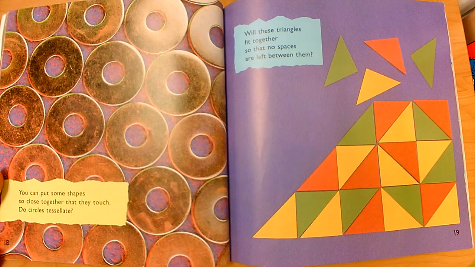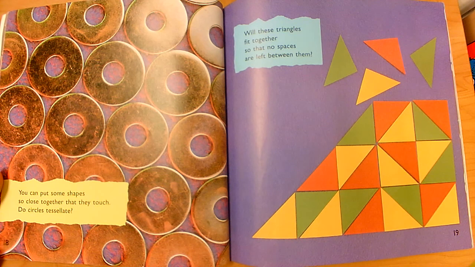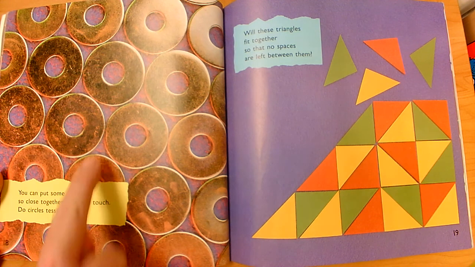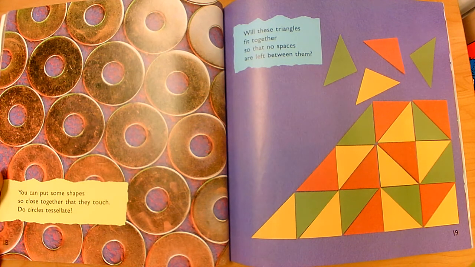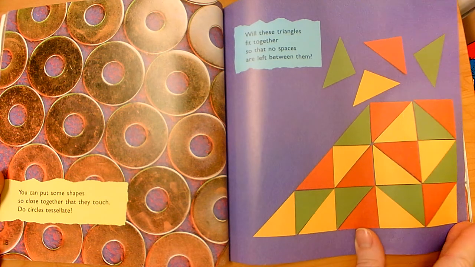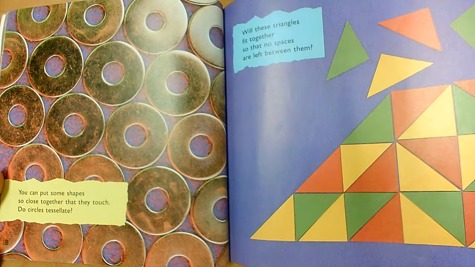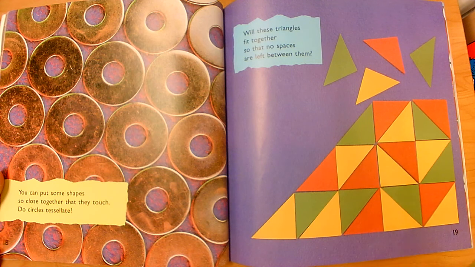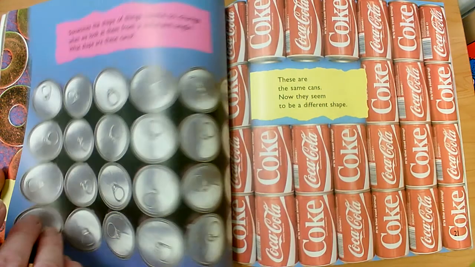You can put some shapes so close together that they touch. Do circles tessellate? Remember, tessellate means that you can put them together in a way that there's no space between them. I see spaces in between them, so circles can't tessellate. Will these triangles fit together so no spaces are left between them? Yes, as long as they're all the same kind of triangle with a corner like a piece of paper.